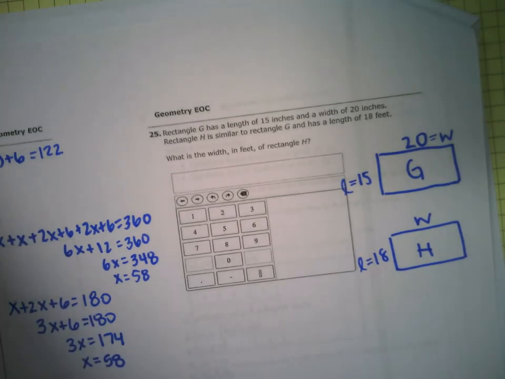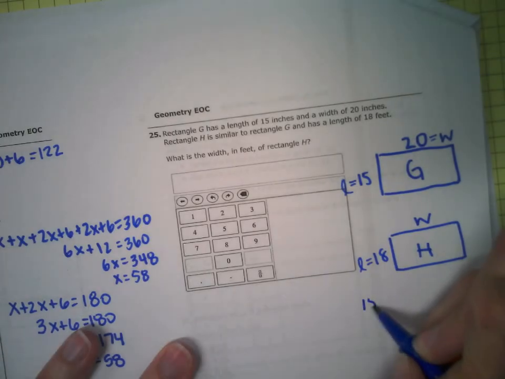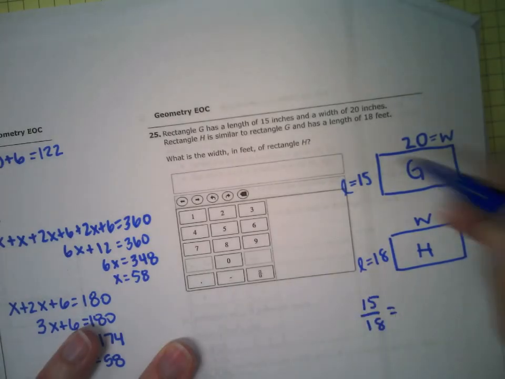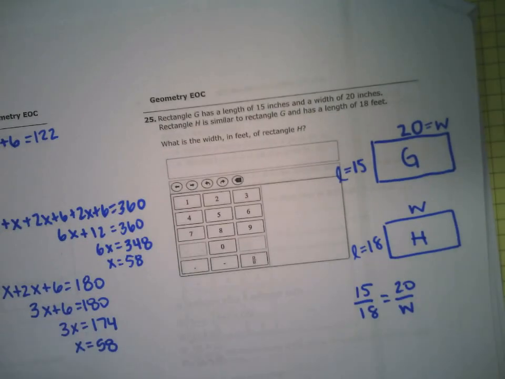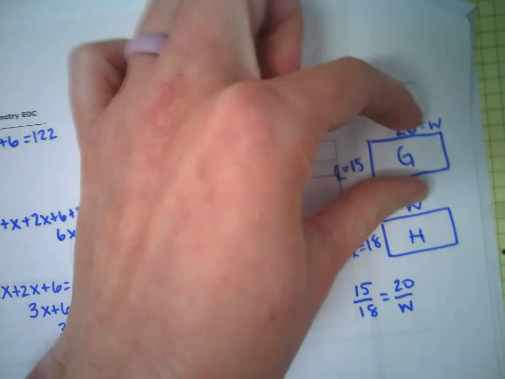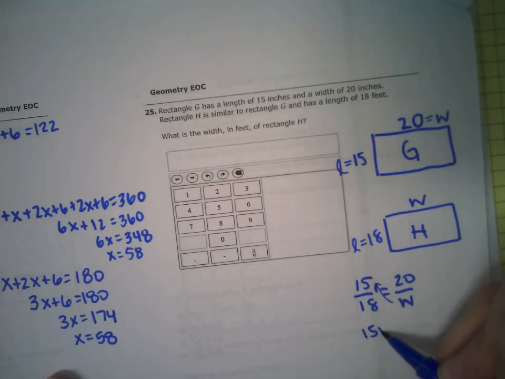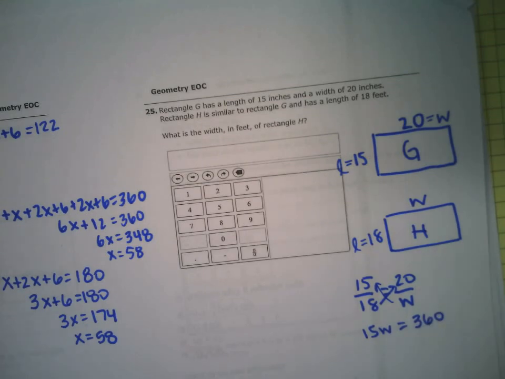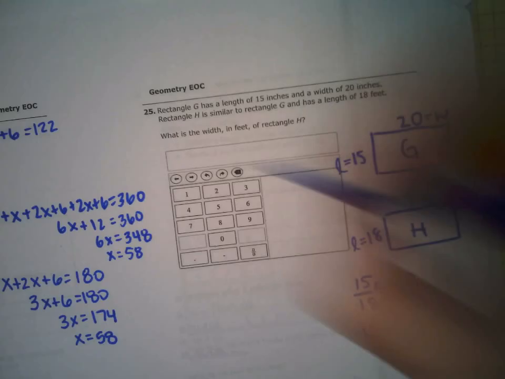When we're dealing with similar figures, we want to make a proportion to help us find our missing piece. And there's more than one way we could set this up. I could do length over length, and then width over width. That would work. I'm matching up the pieces that correspond to each other. So in this situation, I cross multiply, and I have 15W, and I cross multiply this way, and I get 360, and then I'm dividing. When I divide, I get 24. Got the width, 24.